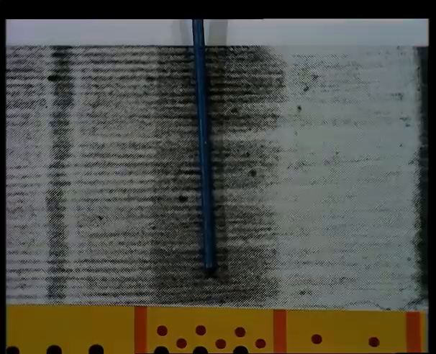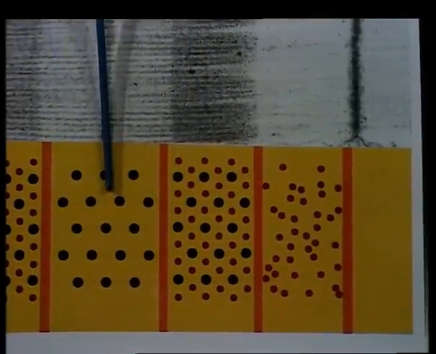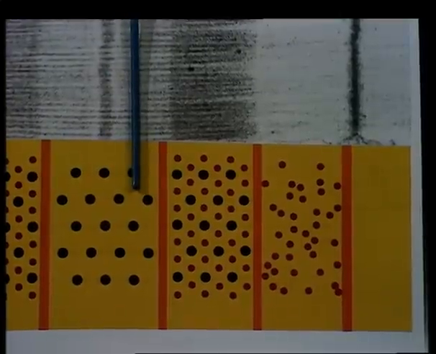If we look now at right angles, cut a section through the muscle this way, then we see the pattern down below. Let's move to this one first. We cut a section just through the thick bands coming from the center.